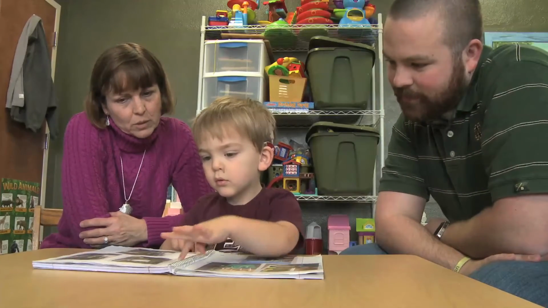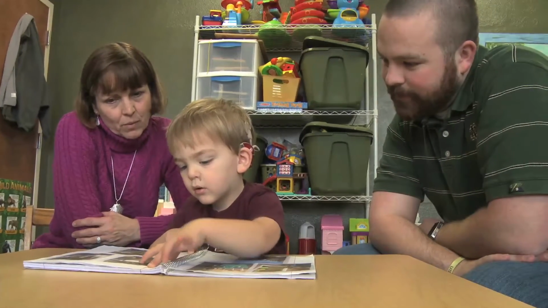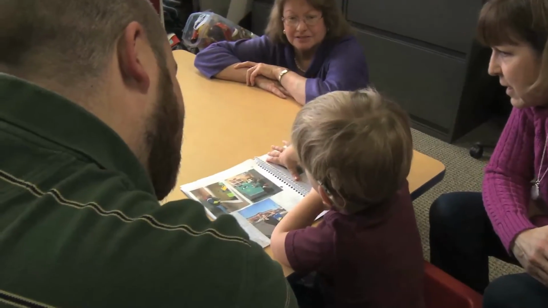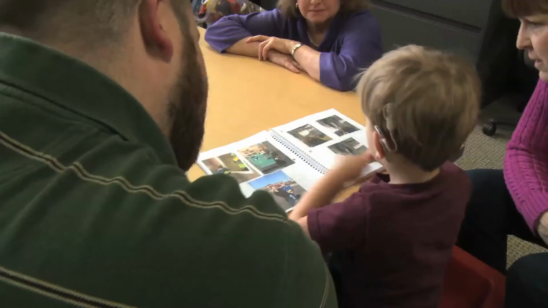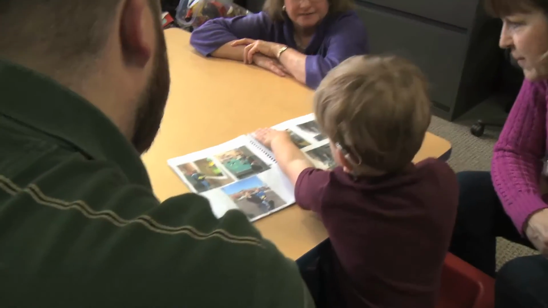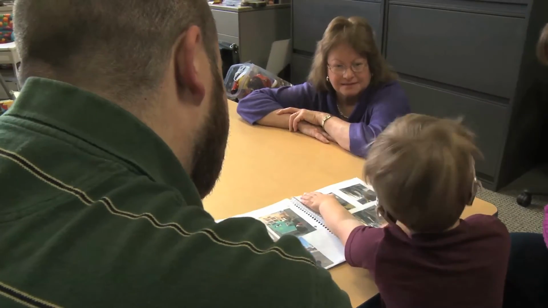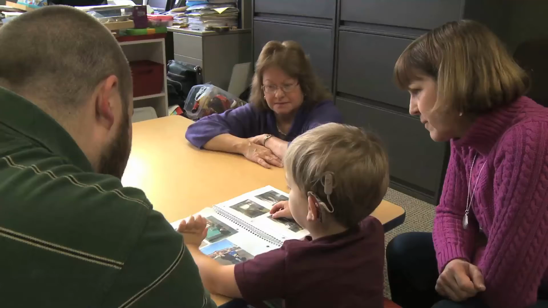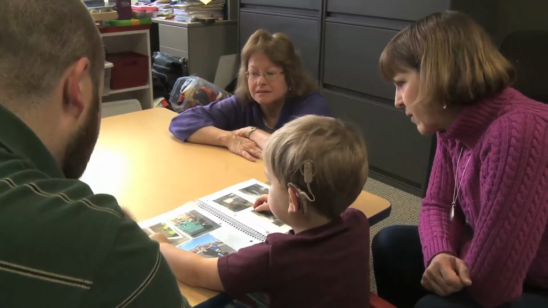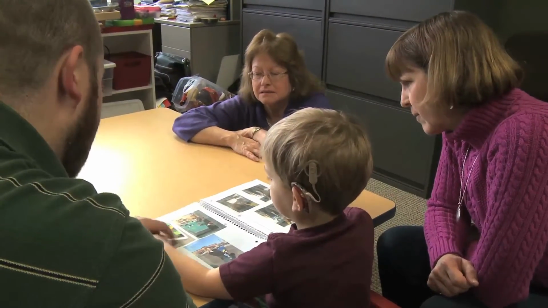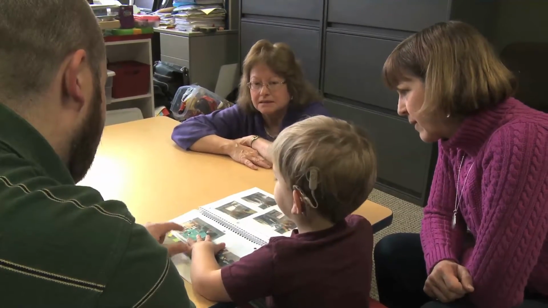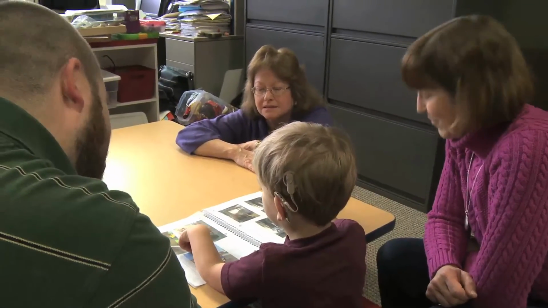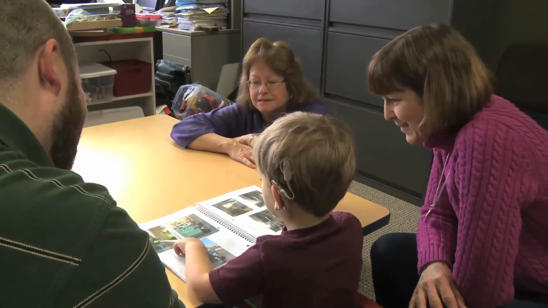What's happening in those pictures? Cool. What is that? It needed to be cleaned. It was all dirty. What's happening over here? Aunt Sarah and Brody. And what are those? Cats. Brody's watching the cats playing. That's right.